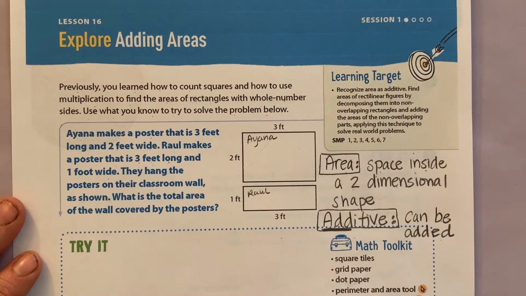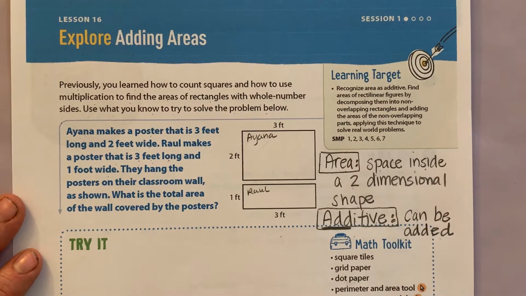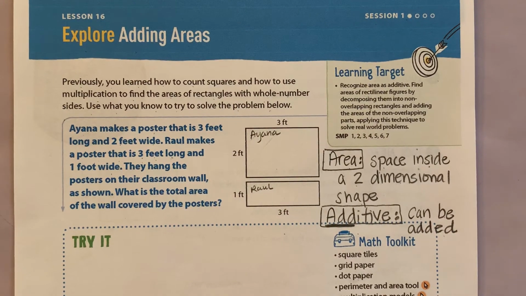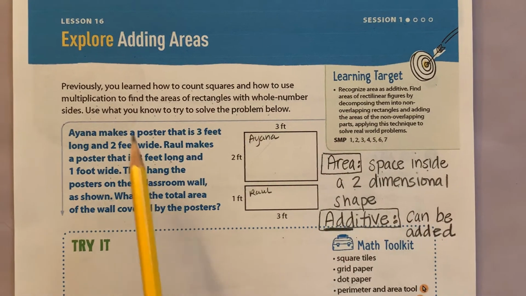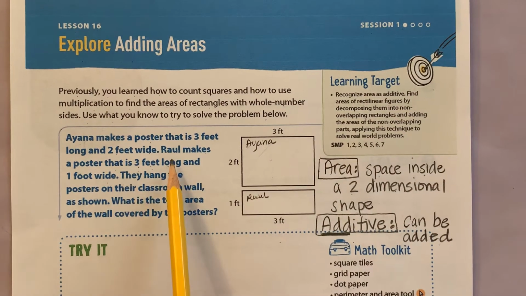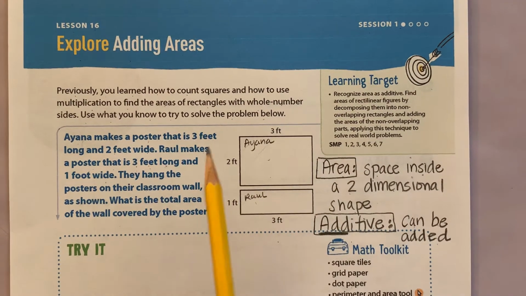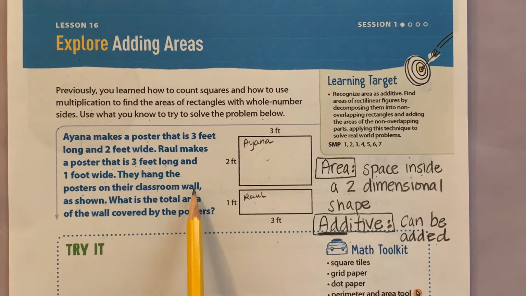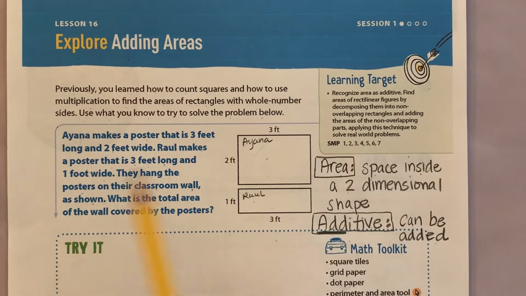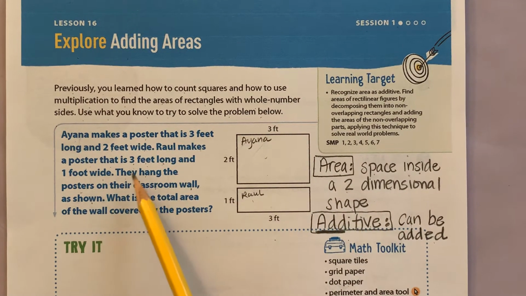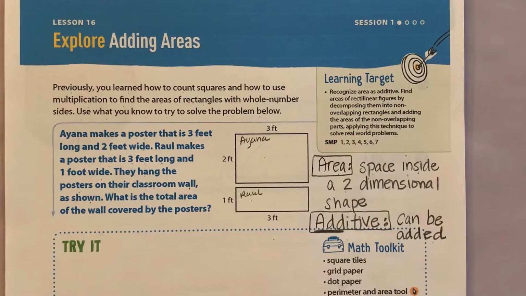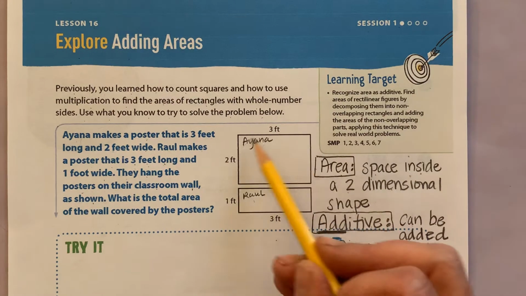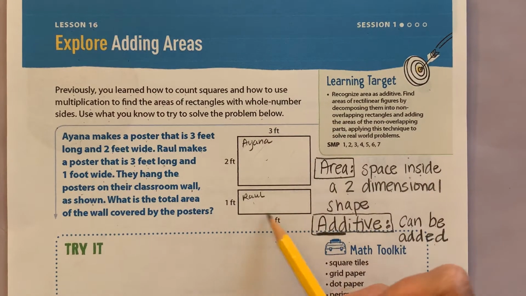Sometimes this is what goes on in my head when I think about word problems and when I read them. I want you to know what's going on inside my head when I do math. Now we know all about Ayana's poster and Raul's poster. Let's keep going. They hang the posters on their classroom wall, as shown. What do they do with the posters? They hang them. Whose did they put on top? They put Ayana's on top, and Raul's right below it.